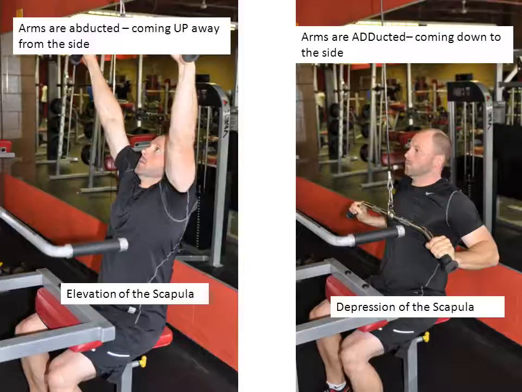The arms, however, will abduct and adduct on this plane of movement. Abduction is in the first picture, his arms are coming up to the side, and adduction is in the second picture, his arms are coming down to the side. His scapula is elevated as his arms go up. His scapula is depressed as his arms come down.